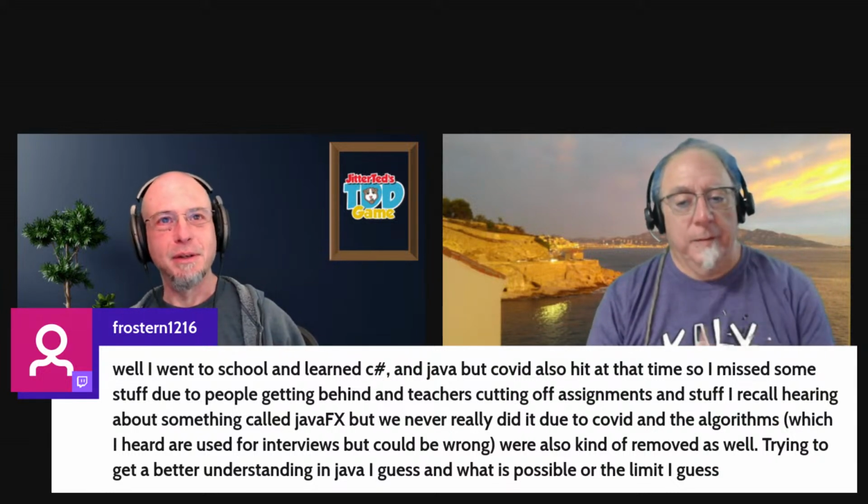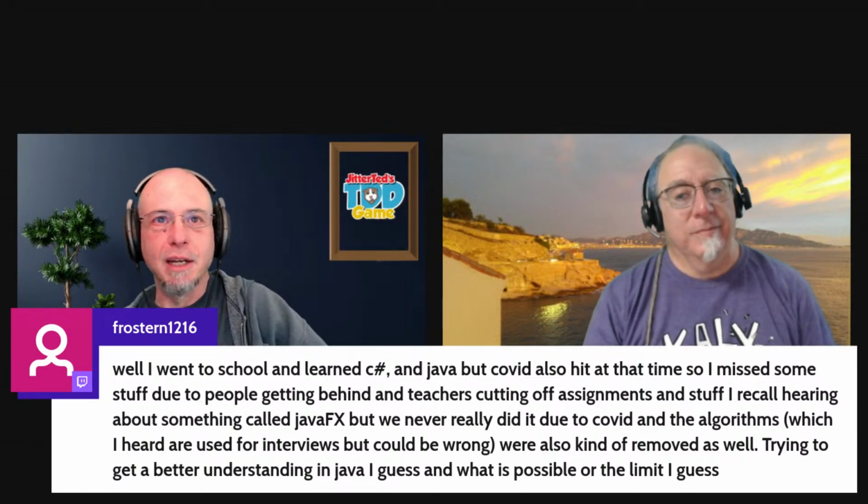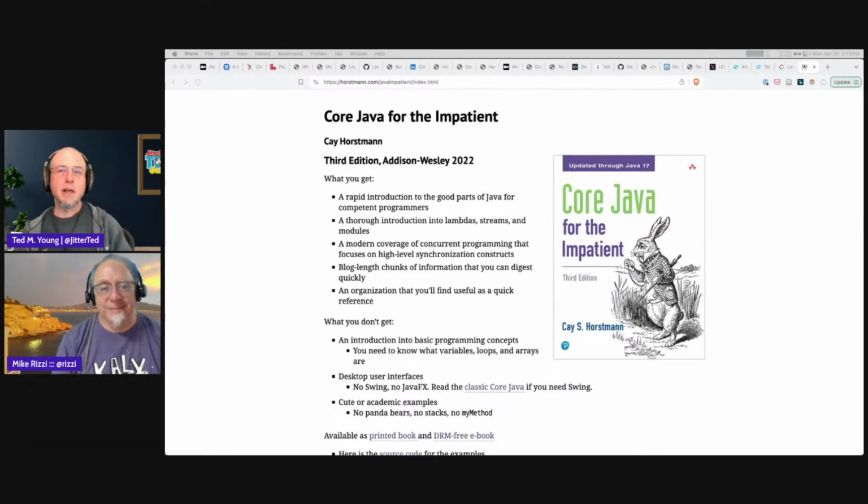Kai Horstmann, I always get the S and the T swapped sometimes. He's been around for a while, writing books. So Kai Horstmann, I'll provide a link for the book. The book that I think is actually the most useful, and actually I'll just share my screen. And let me hide the comment now. Core Java for the Impatient. What I like about this book, it's been updated through Java 17. I'm hoping he'll update it through 21, but even updating through 17 is great.